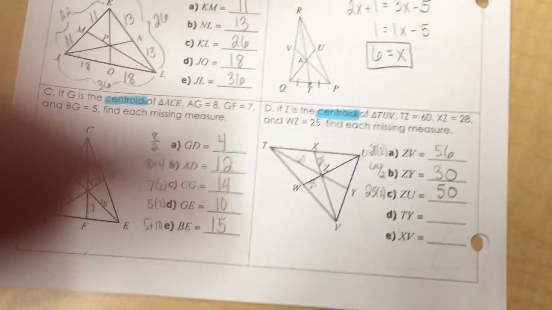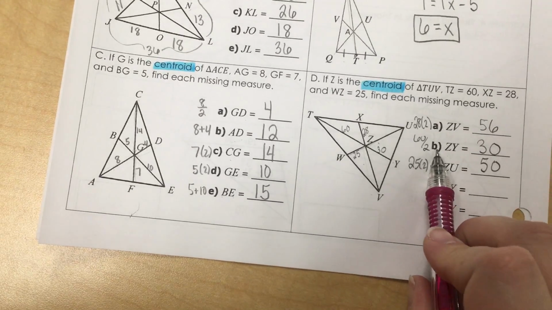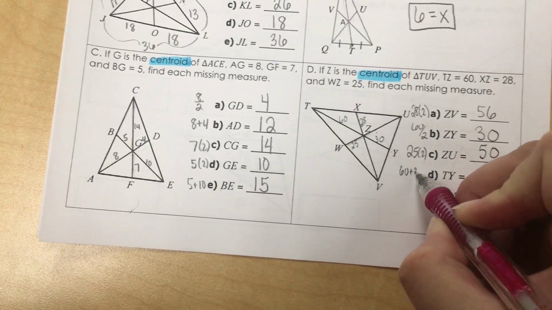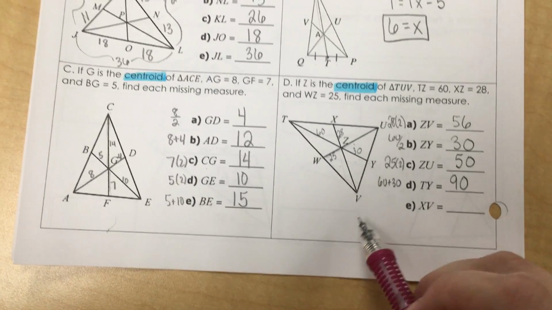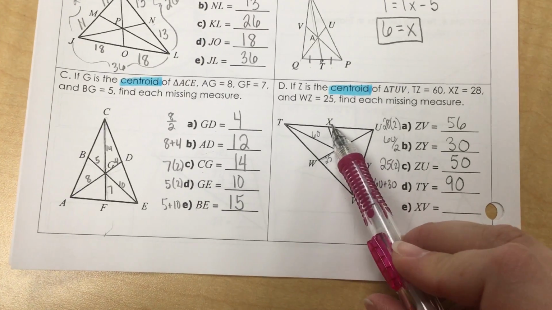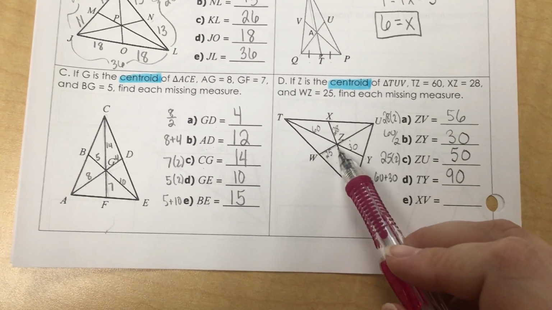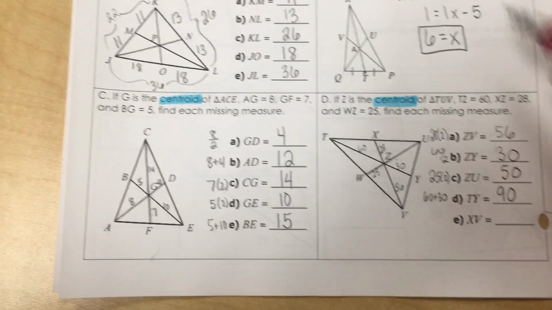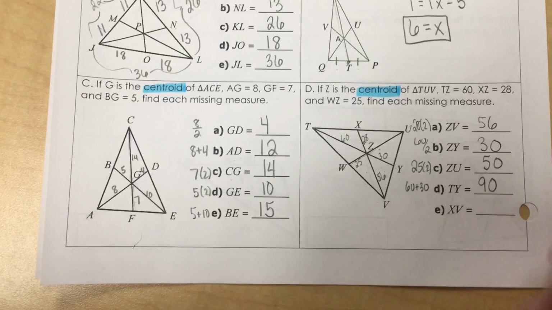So the small piece we already figured out was 30 from part B. And so 60 plus 30 gives us 90. And then lastly, XV. So we need to figure out ZV. And then we figured out that was 56 in part A. So 28 plus 56 is 84.